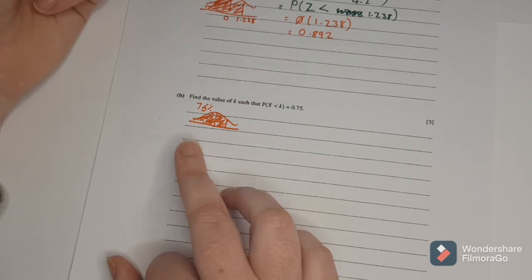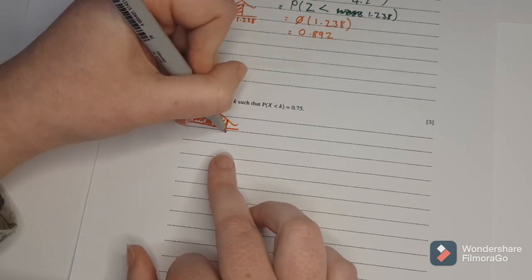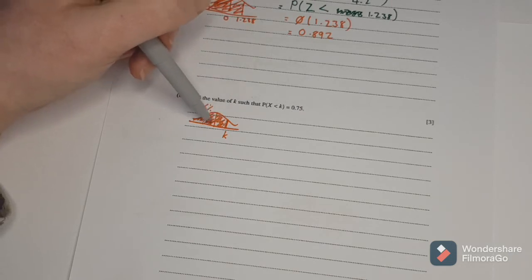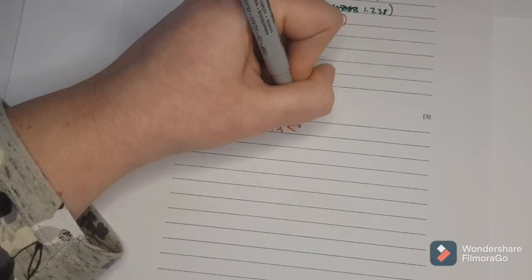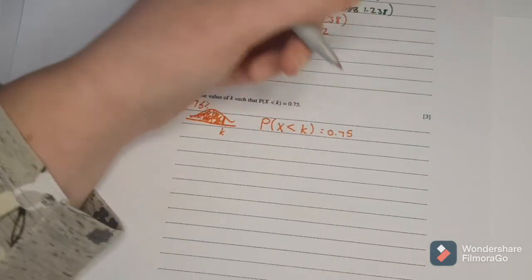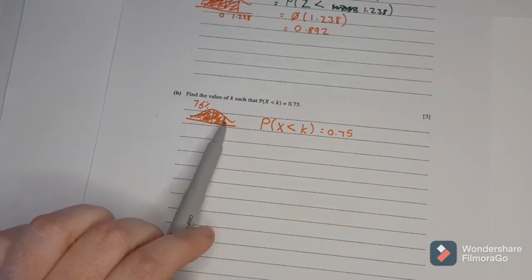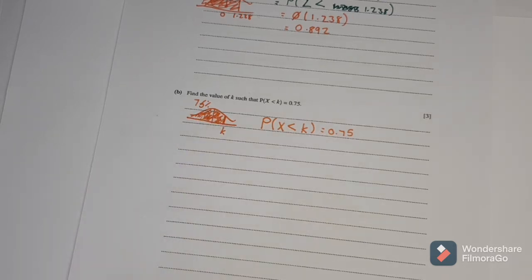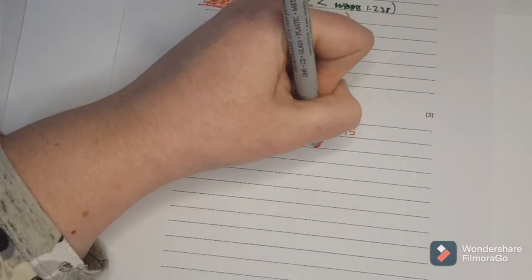So all of that is 75% of the graph. That tells us that this X value or K value that we're looking for is going to be on the positive side, and we are looking for everything to the left-hand side of that, because we want the probability where X is less than K, which is 0.75. Normally to solve, I would look: is it positive and is it going to the left? Yes, we've got a positive and our area is to the left, which means for me to find the Z value, I now look inside the table.